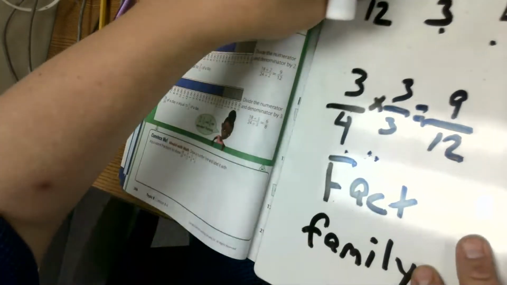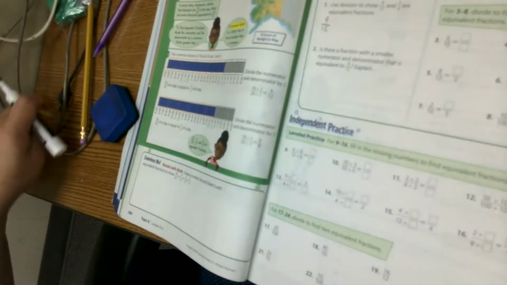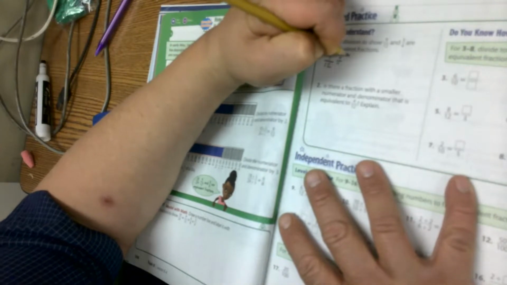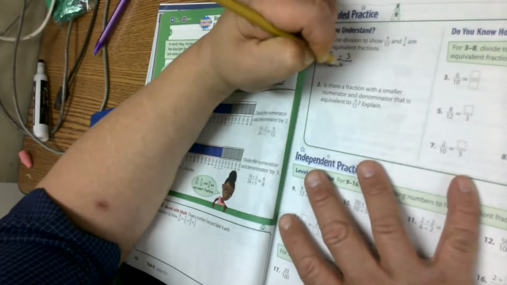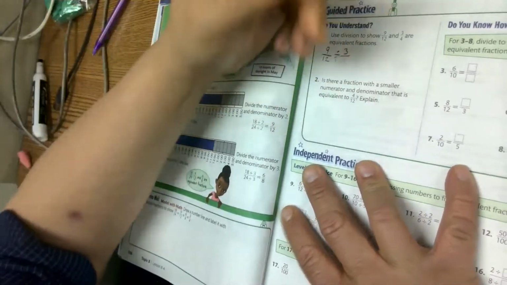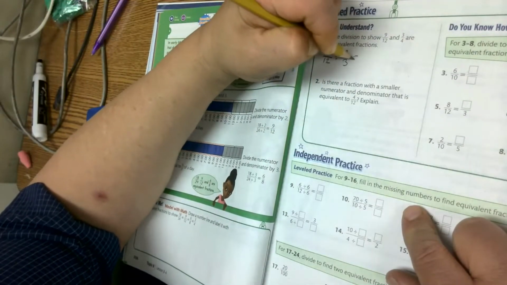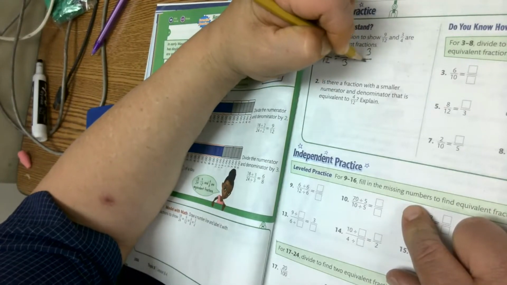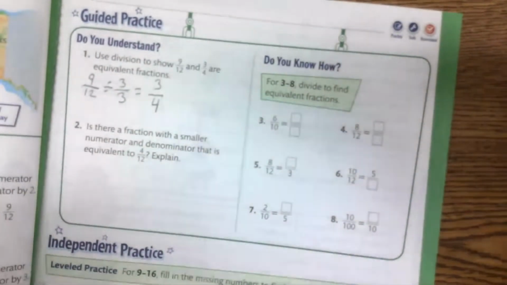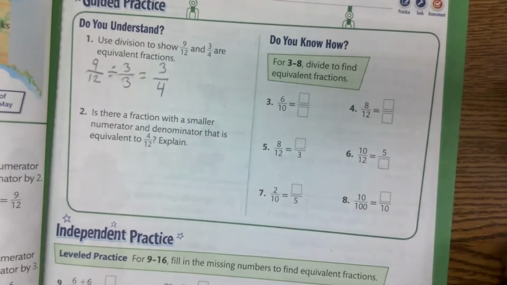All right. Let's do another problem together. So if you are looking at your math book, 9/12 is equivalent to 3/4.